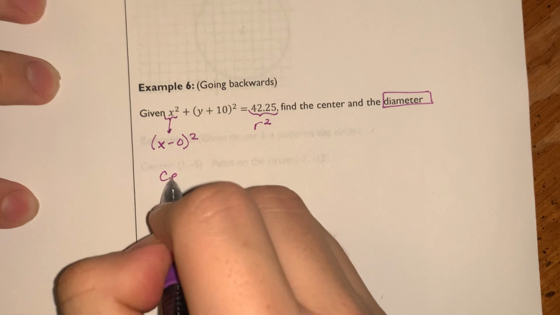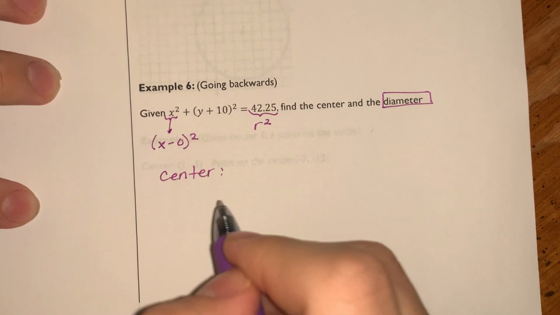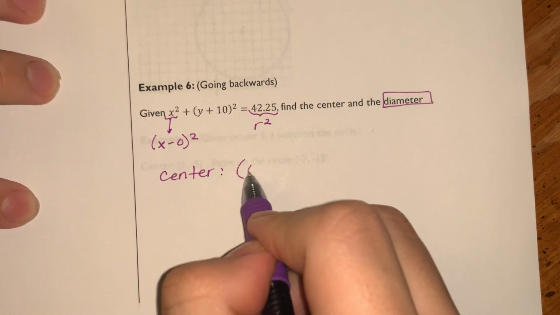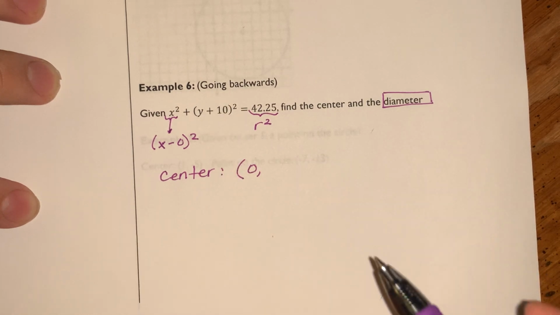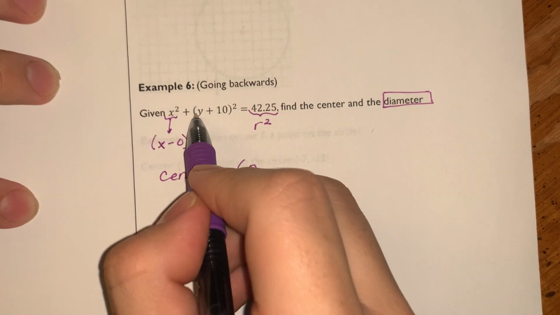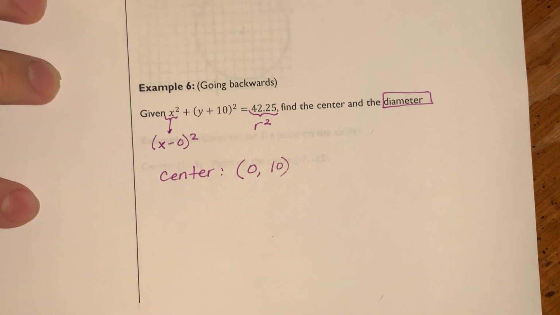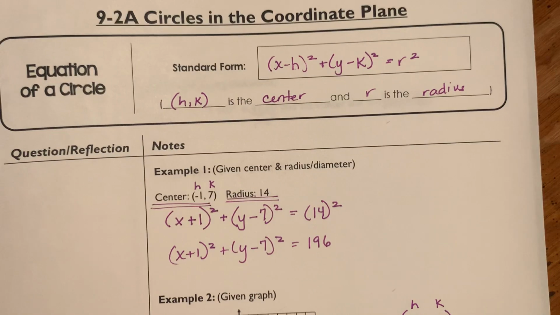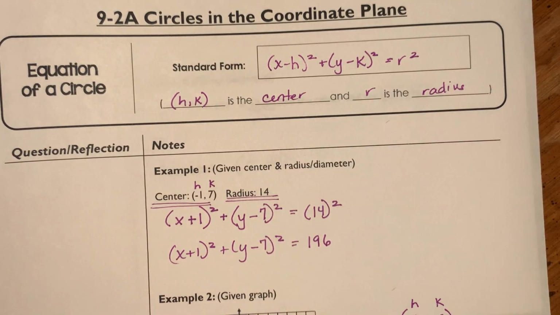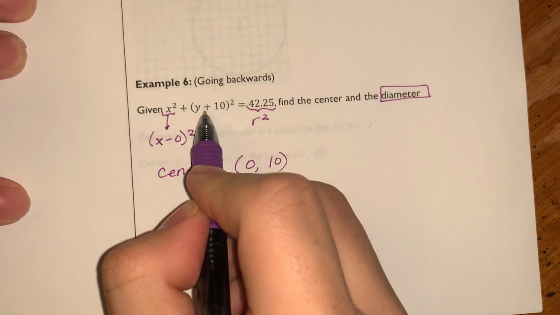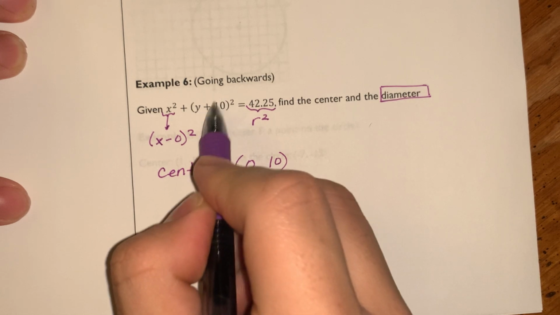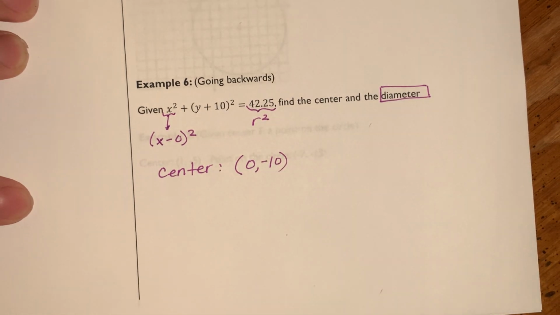So my center is simply going to have 0 for my h. And the other thing to look out for here, it says y plus 10 squared. Please do not put a positive 10 as your k. You've got to remember the standard form of a circle, it's y minus k. So in order for that to be a plus sign inside of the equation, that means the 10 had to have been negative.